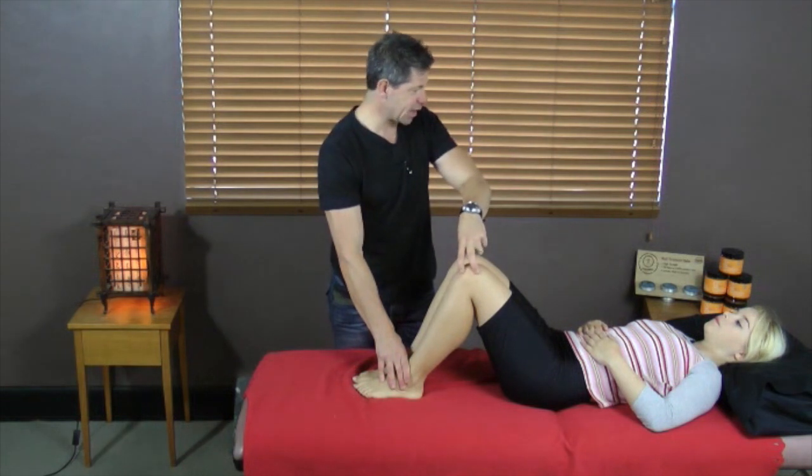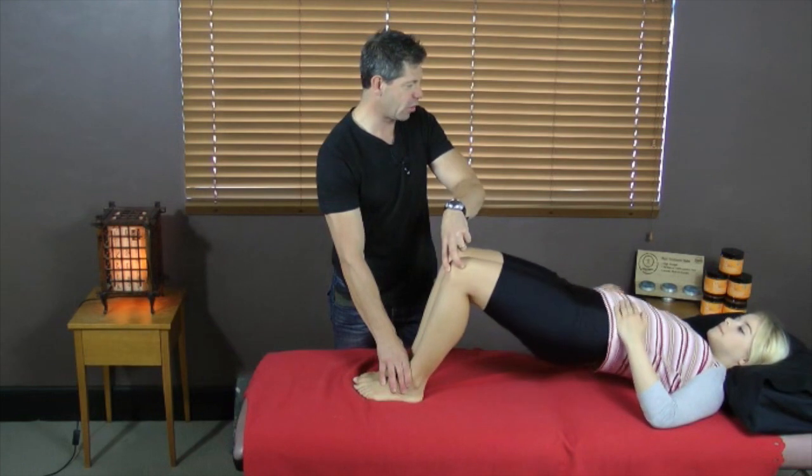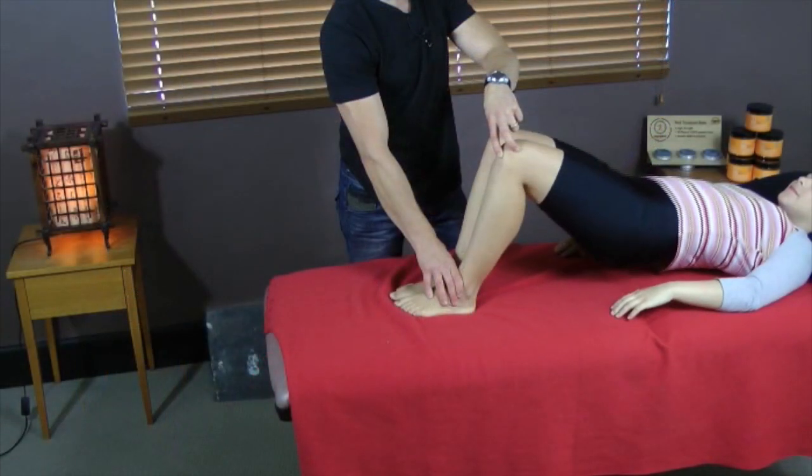I mean, structural leg length discrepancies really probably need radiographic evidence to be 100% sure. So now we're going to get Jenna just to raise her buttock off the table for us, and she's going to hold that for us and back down. Terrific.